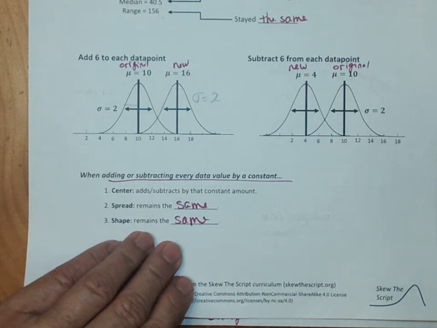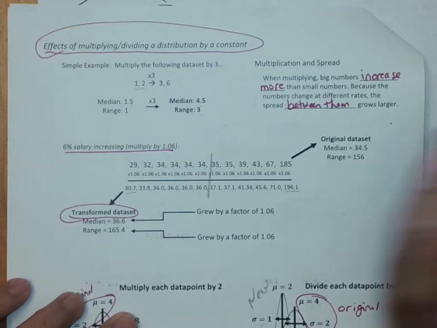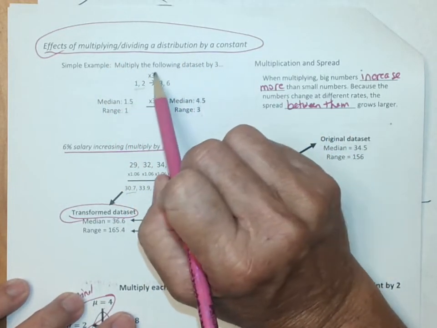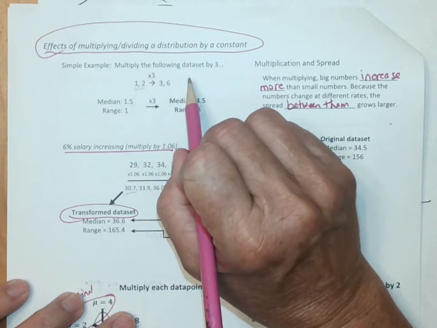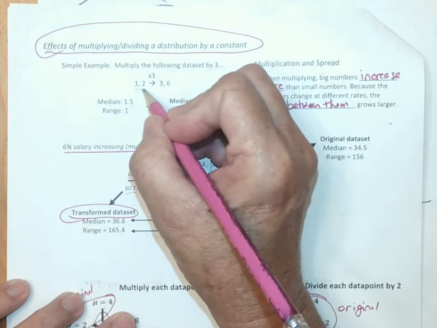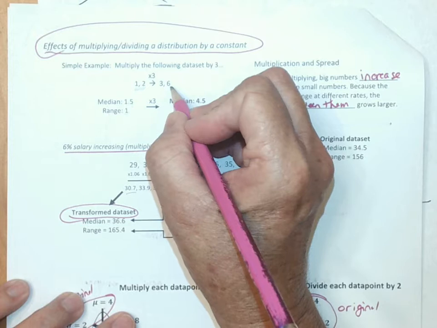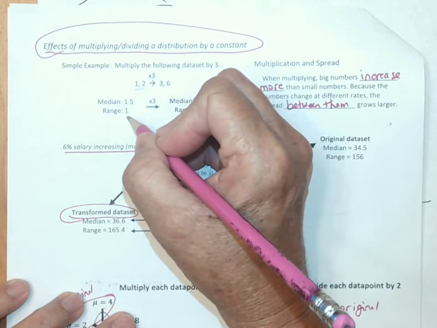Okay, let's come over and take a look at multiplying now and dividing. If you turn over your paper, we're looking at multiplying and dividing your distribution by a constant. So we're going to take every single data point in this data set and multiply everything by 3. Well, I only have 2 data points, so I'm multiplying each one by 3, so these are my 2 new data points. Originally, my median was 1.5 with a range of 1.